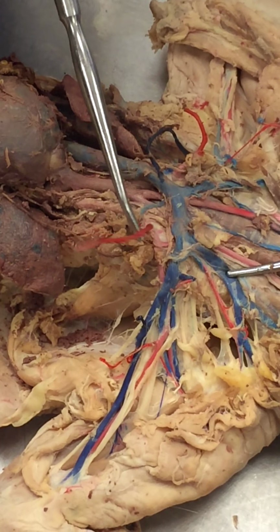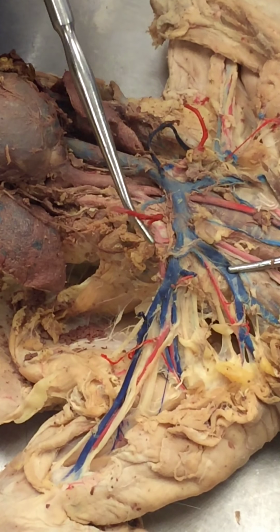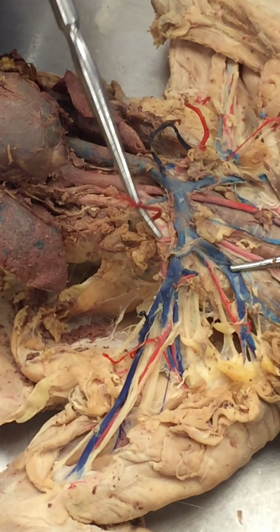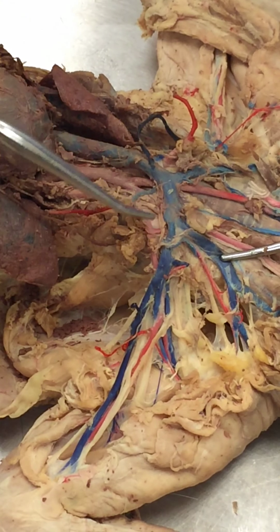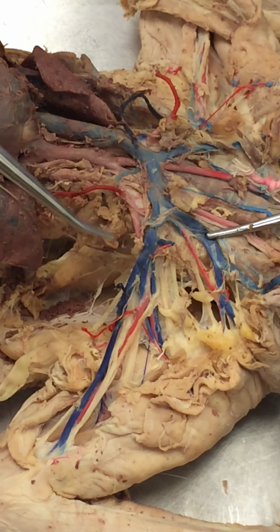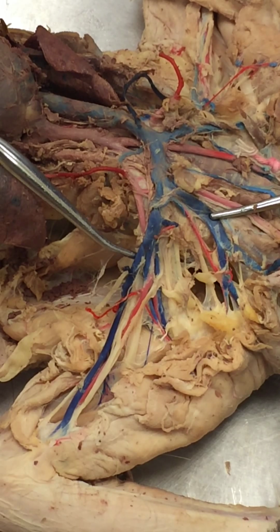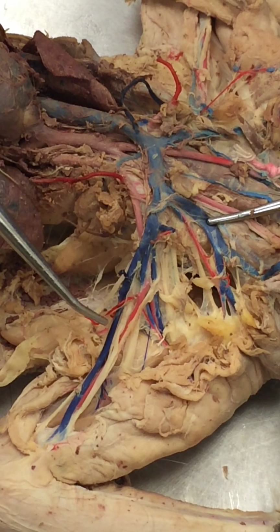And then the left subclavian artery gives rise to this internal mammary artery. And then it goes back here and becomes the axillary artery. And then it splits into the subscapular artery here, and then continues as the brachial artery over here.